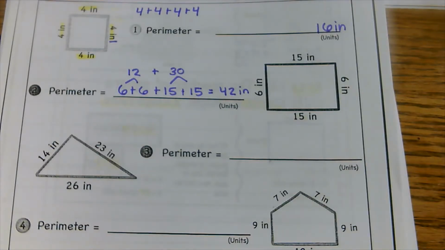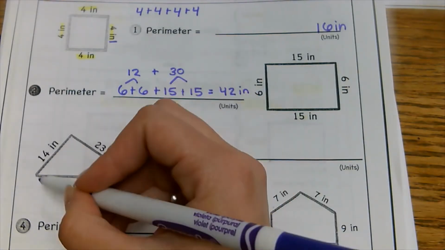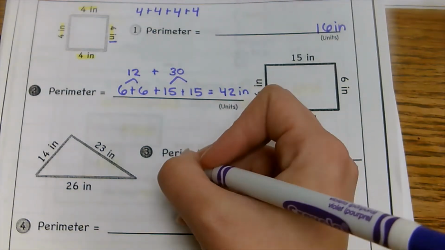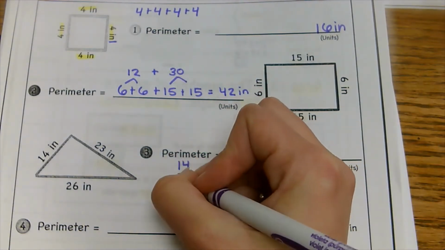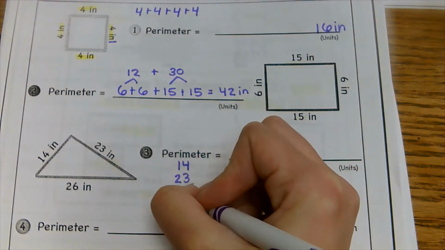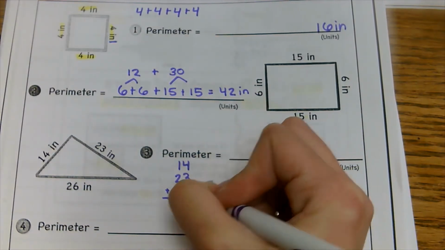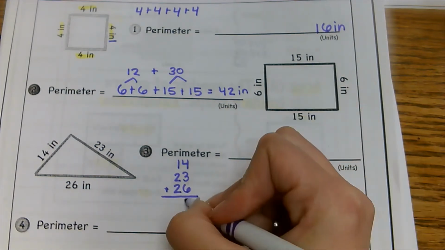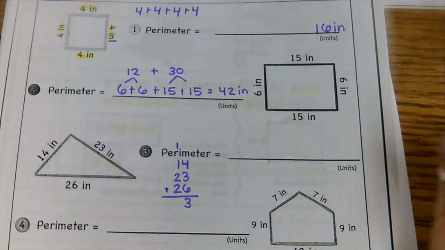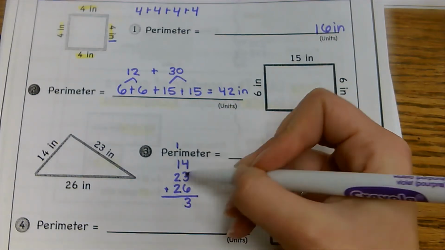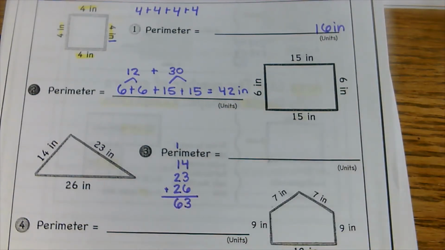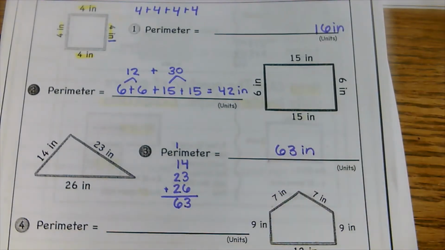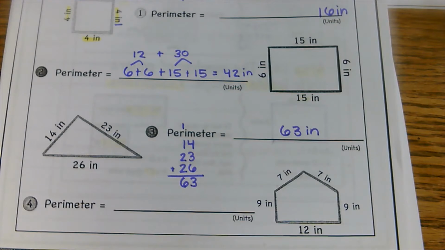For number 3, I like to add my 3 lengths up and down, and line them up. That way I know that I'm doing it correctly. So I'm going to say 14 plus 23 plus 26. I know that 4 and 6 is 10 plus 3 is 13. Write the 3 and carry the 1. 2, 4, 6. 63 inches. Good. Number 4, let's check your work.